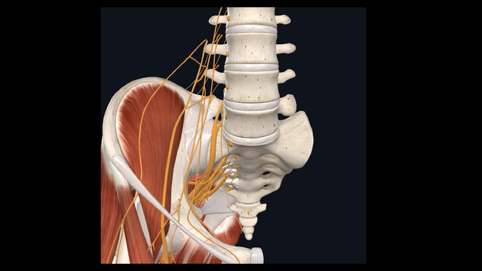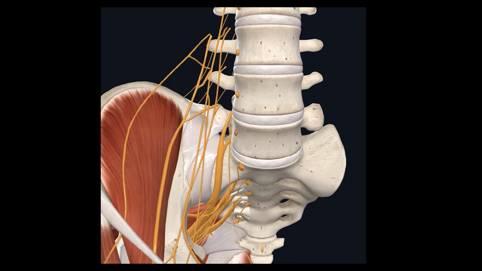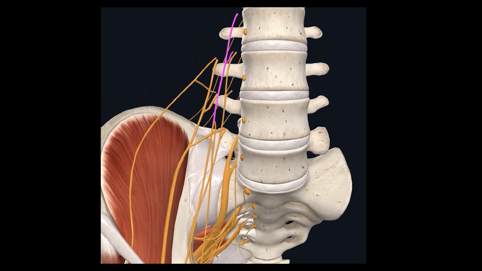Our next nerve of interest is the genitofemoral nerve. This nerve travels down the front, so the anterior portion of psoas major. I'll highlight that in purple now. This is another major nerve of the lumbosacral plexus that has two main branches. It has a genital branch and it has a femoral branch. The first one we are going to look at is the genital branch, which is this nerve right here.